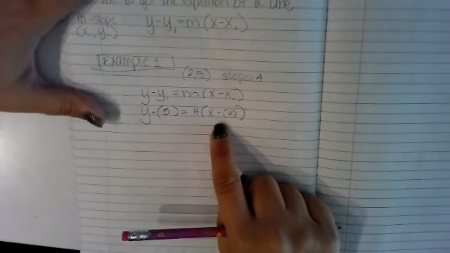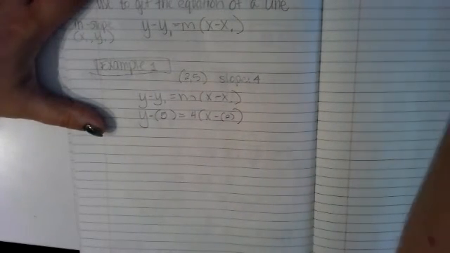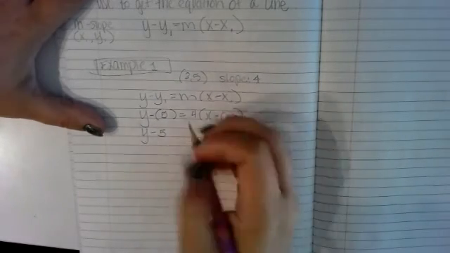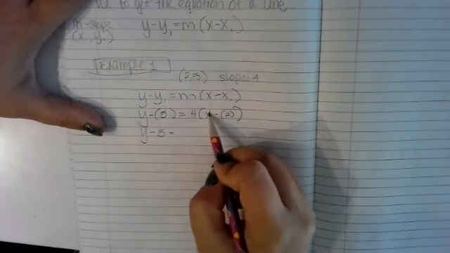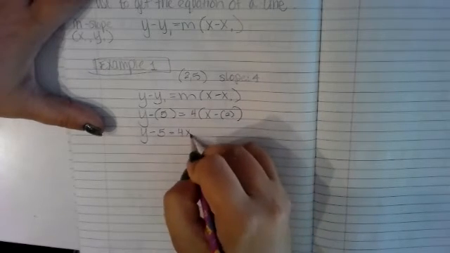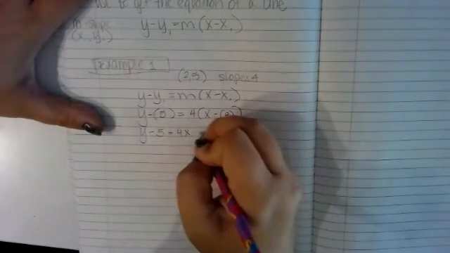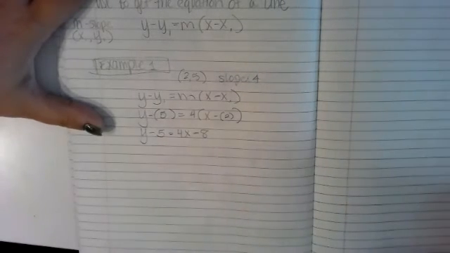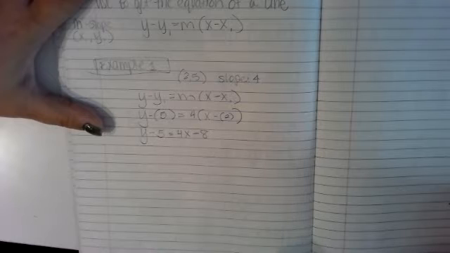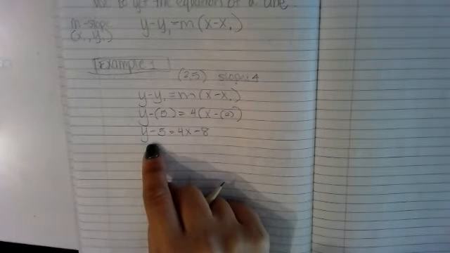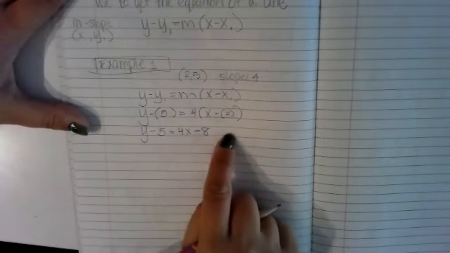So now I'm going to have to distribute. So I rewrite y minus 5, because I didn't use any of this yet, is equal to, I'm distributing this 4. So 4 times x makes 4x, and 4 times negative 2 makes negative 8. And then, in order to get to y equals mx plus b, I need y to be by itself. I need to isolate y. So I need to move this negative 5 to the other side.